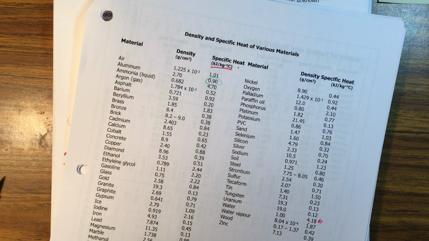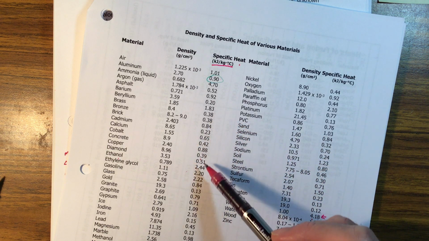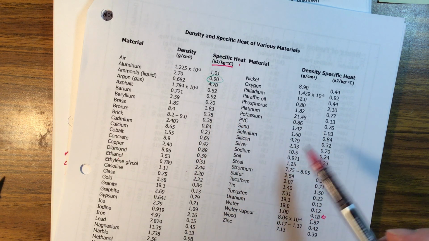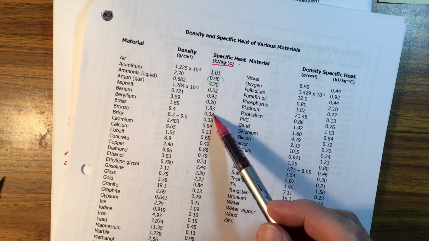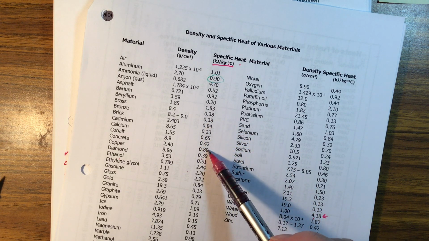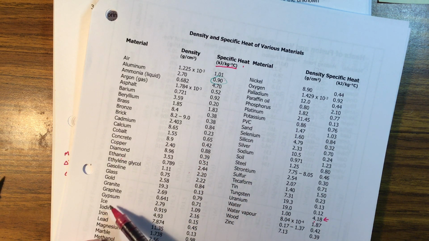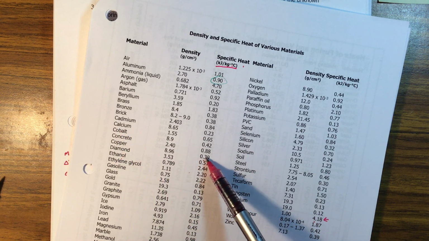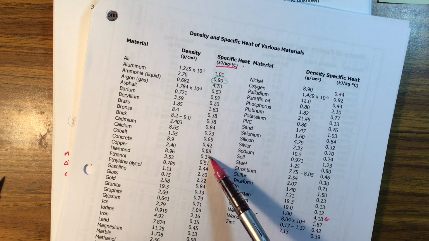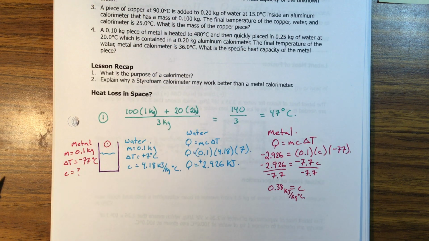I can go here and I can look for 0.38, and that could be brass or bronze. Right here, brass and bronze. Concrete is pretty close, but concrete is not metal. I think copper is pretty close as well. No, copper is the close one. Concrete is 0.88, so copper is close, but it's most likely brass or bronze. All right, so let's look at question number 3.